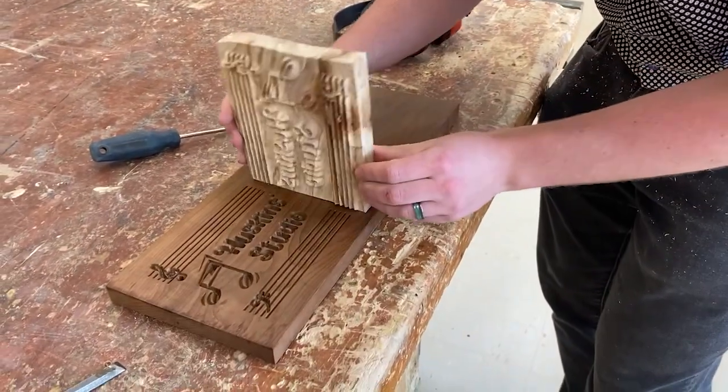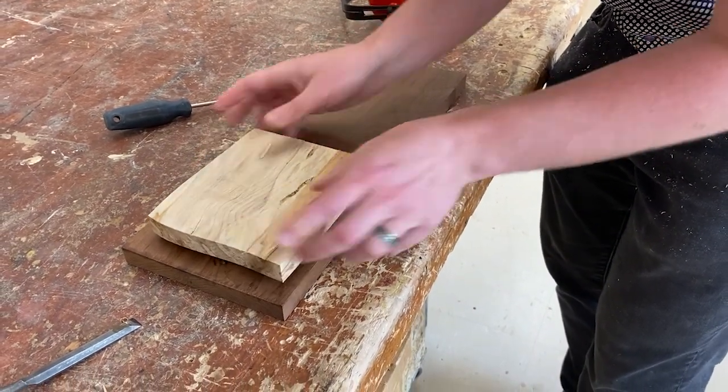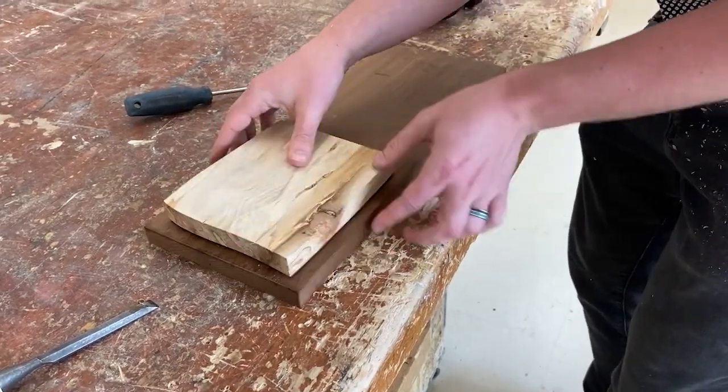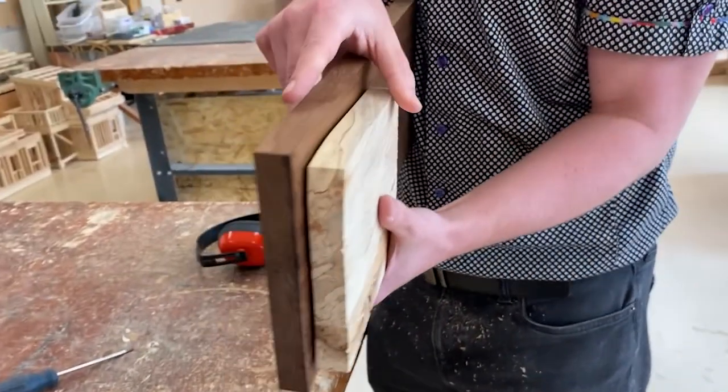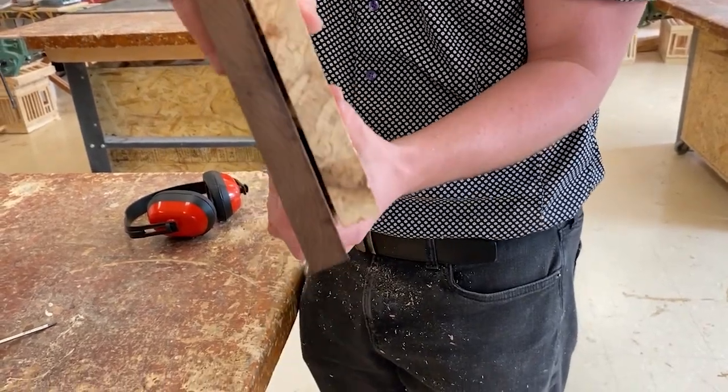Let's take it, flip it, and line it up. Oh, I'm so good at lining things up. There we go. It's locked in, and you'll see there's a little bit of room, so once we glue it, we'll be able to take the bandsaw through there to saw it off.